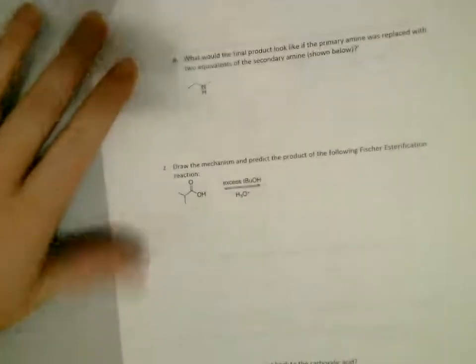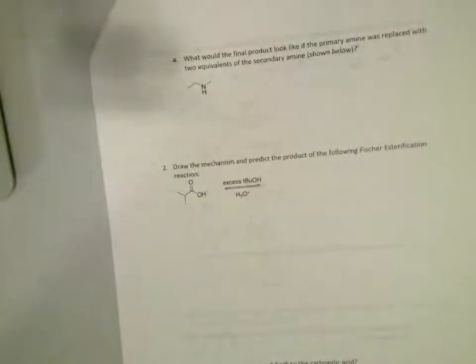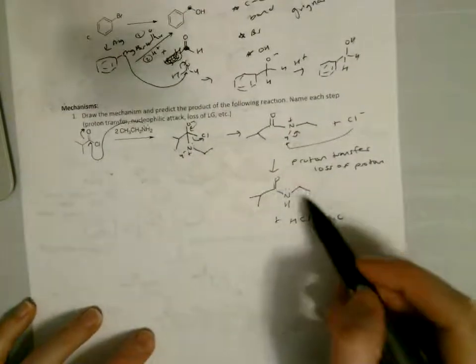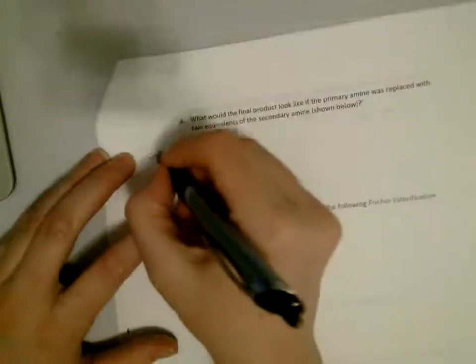What would the final product look like if the primary amine below was replaced with 2 equivalents of the secondary amine shown below? I think the only difference is instead of having, I think I might have actually drawn this out wrong. Oh yeah, I left this hydrogen. So the only difference is instead of having that hydrogen there, it'll be just like an O2R group. So I'm going to draw that for you.